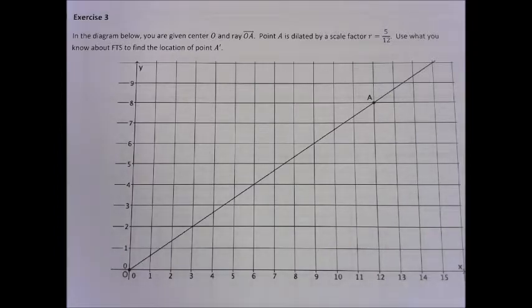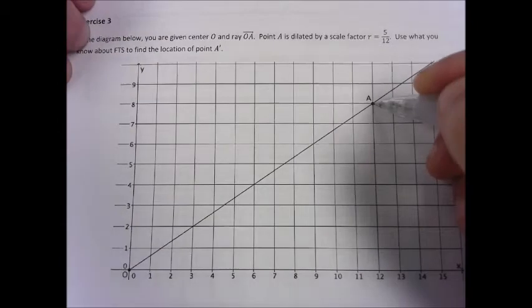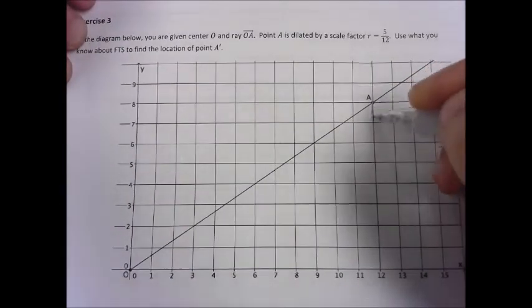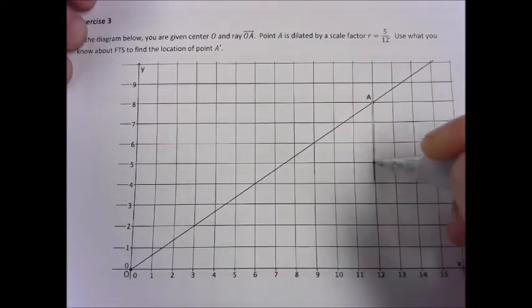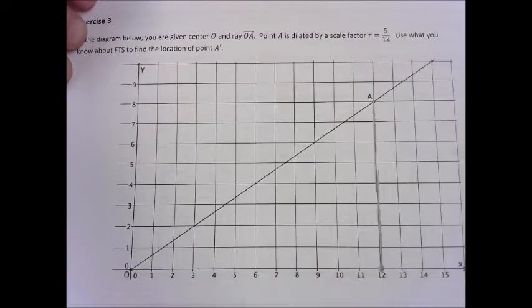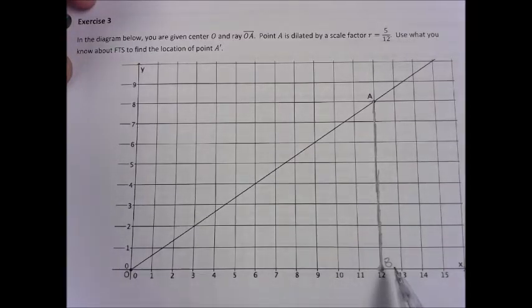The thing about the FTS is we're going to have parallel lines that in effect become equivalent. The first thing that we need to do is take our point A and find where our point B goes. The way that we do that is to draw a line straight down from point A onto our x-axis. When we do that, we land on 12. This is our point B. Now in order to find where our point A prime is, we can actually use point B. Here's the easy way to do it.